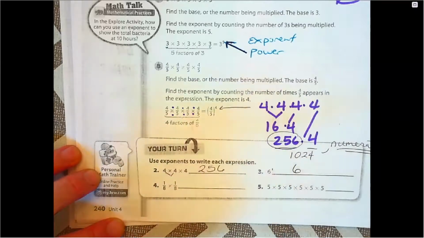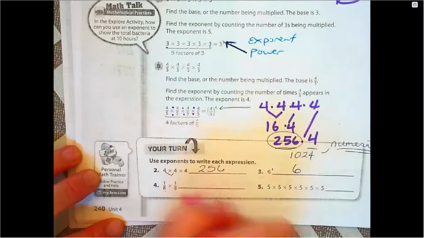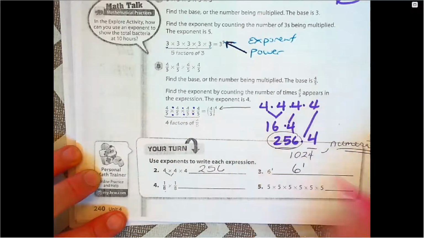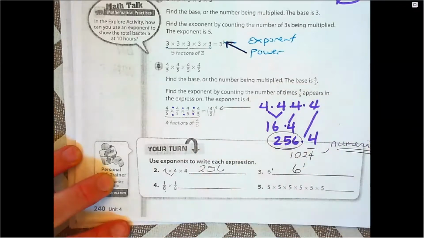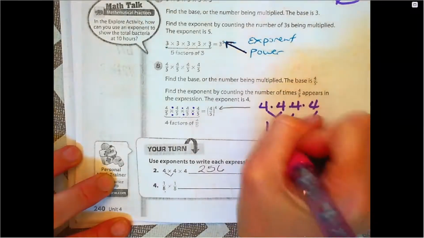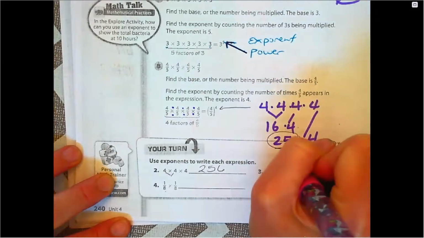All right, another tricky one. What about 1/8 squared? Miss Kirby, number 2 isn't 256. I thought you said 4 times 4 times 4 times 4, which is 256, but 4 times 4 times 4 is only 64.